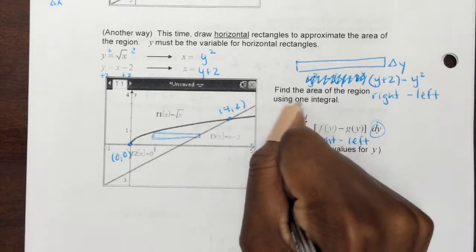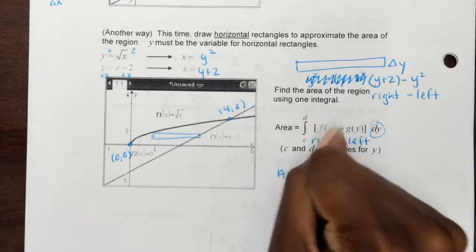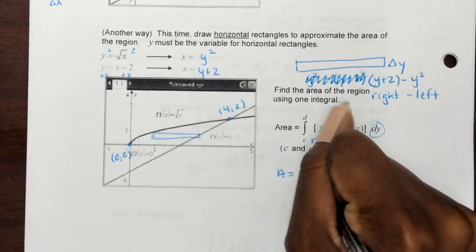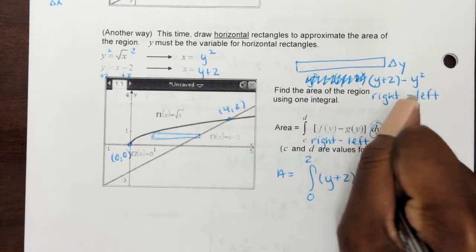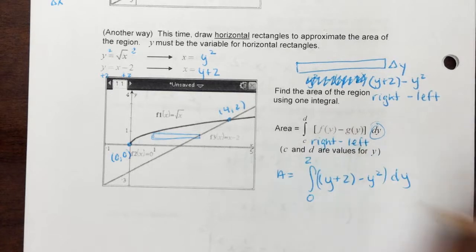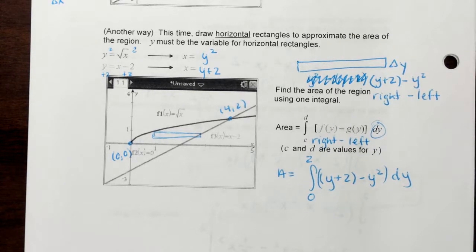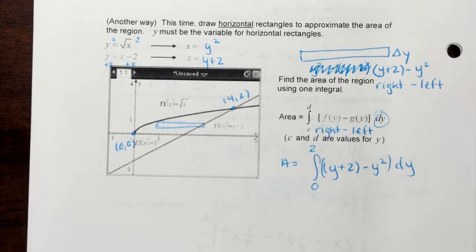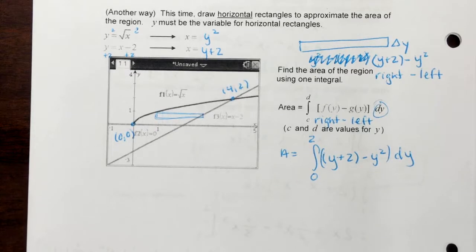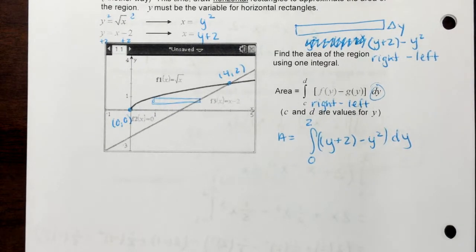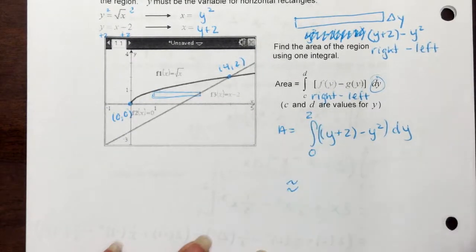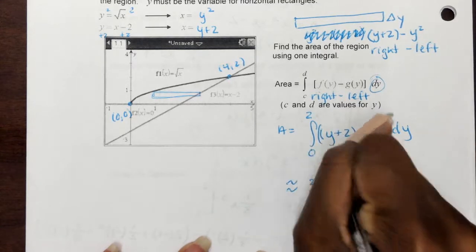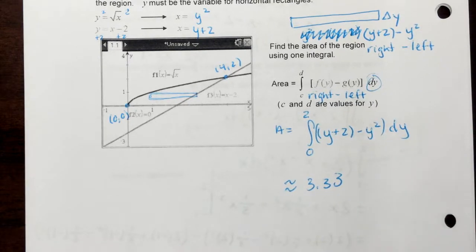So our limits of integration for this area is going to be from 0 to 2 of y plus 2 minus y squared dy. Then we would integrate that, plug in our numbers, and we'll get approximately 3.33 is our area.